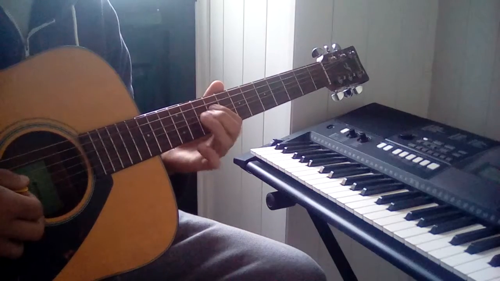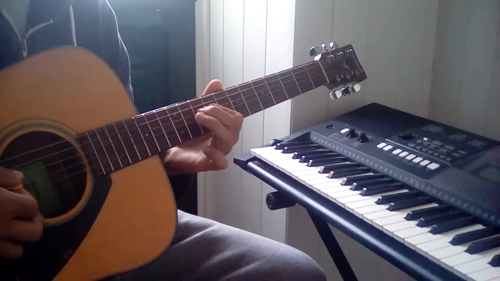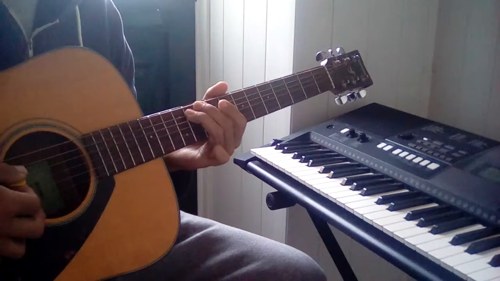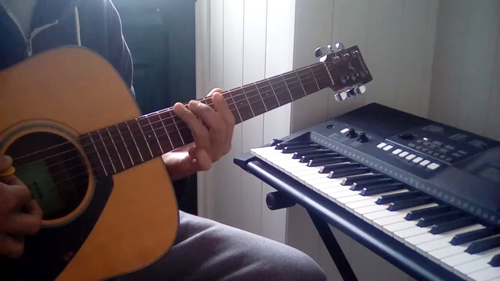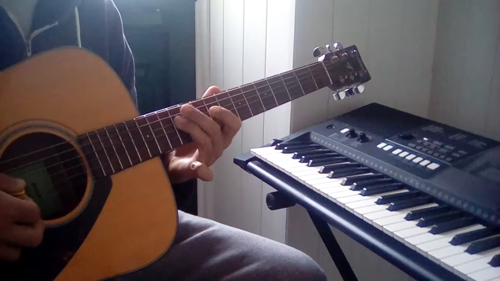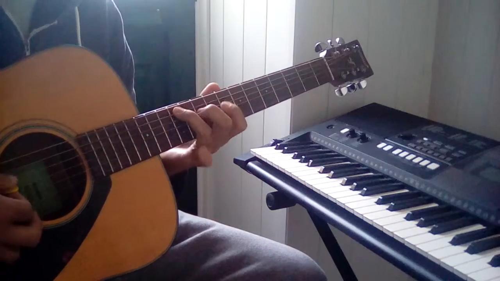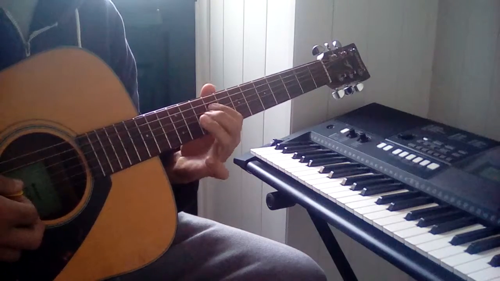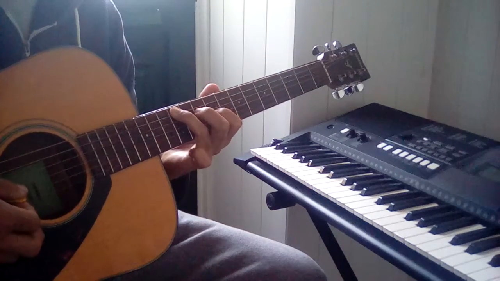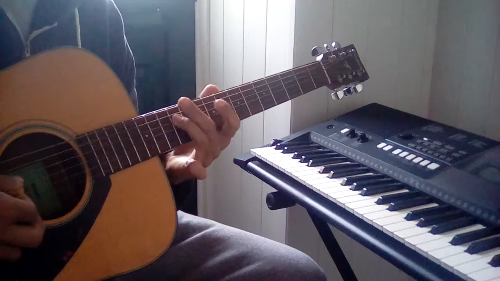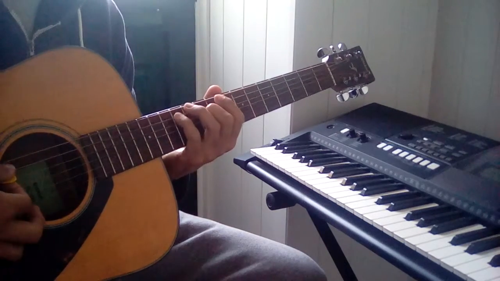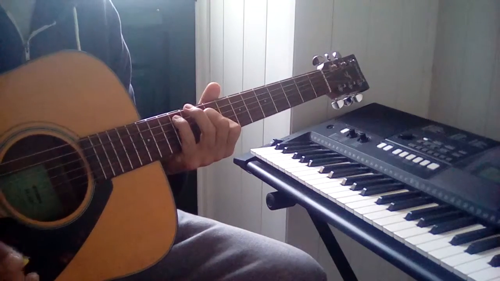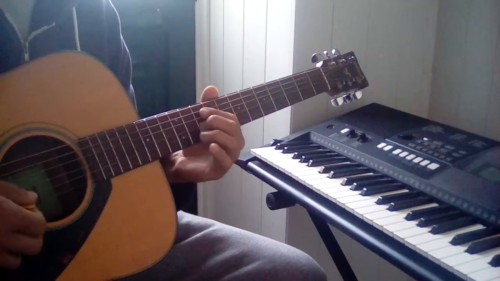The B resolves a half step up to the third, the C. So if you listen to it, this is E dominant 7, back to A. All those notes lead you like a magnet, draws you back to the A minor, the tonic.